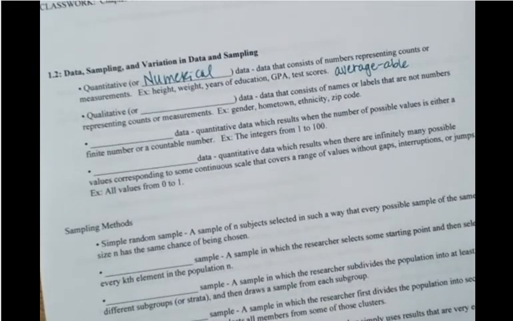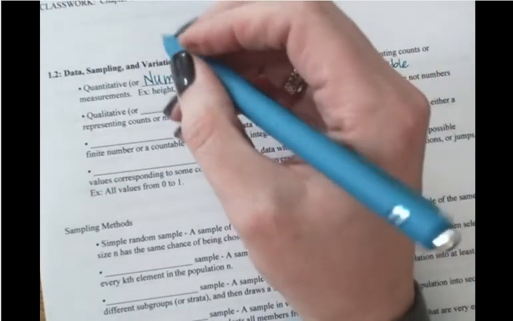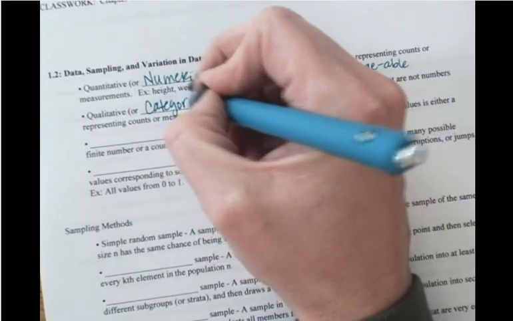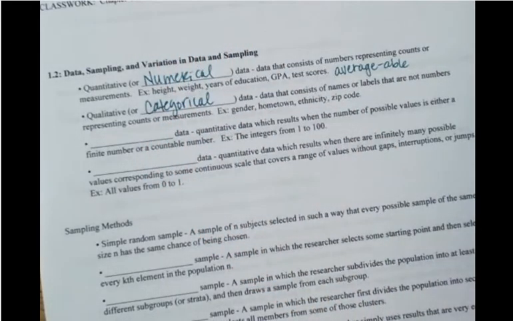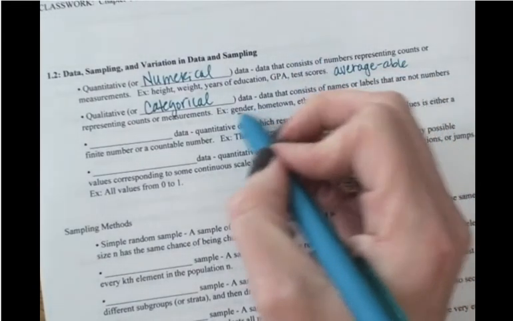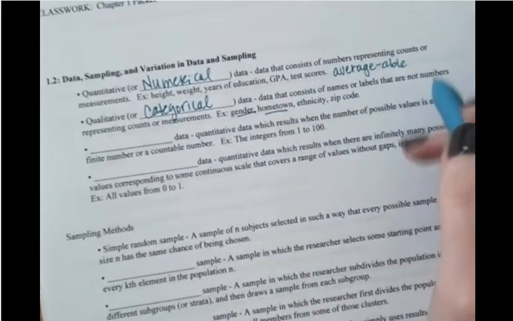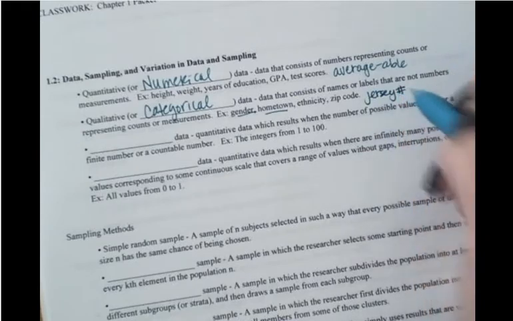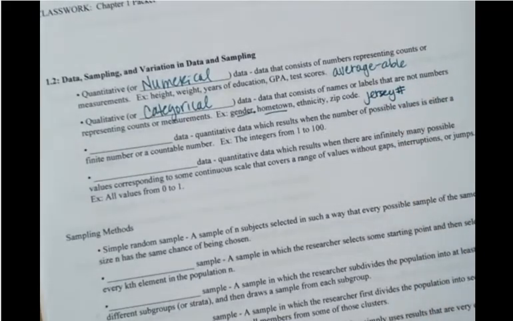Now the opposite of numerical data would be what we call categorical. That consists of names or labels that are not numbers representing counts or measurements. So like gender, hometown, ethnicity, zip code, a jersey number. Okay, you can't average, nobody averages their jerseys. That doesn't work. But categorical is the name for that kind of data.